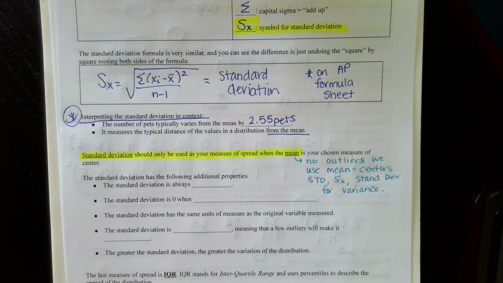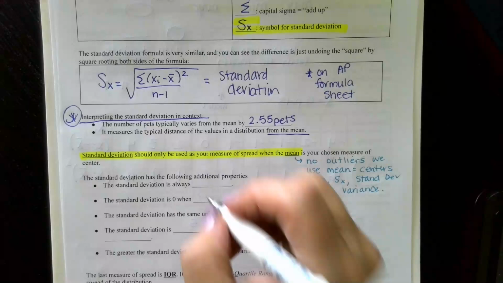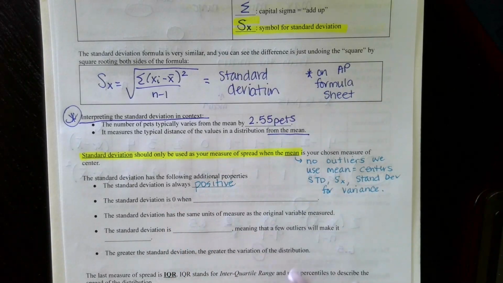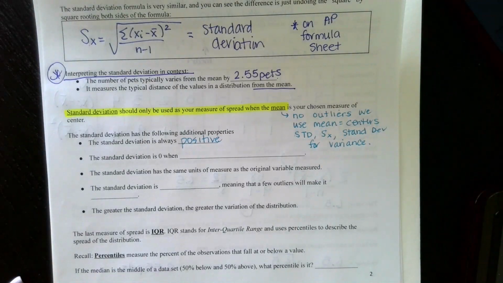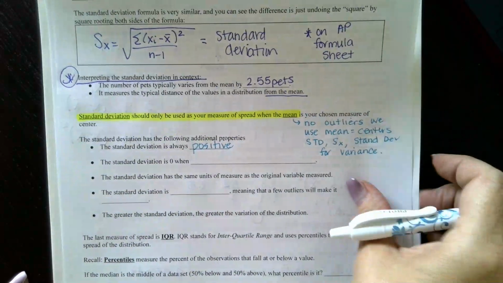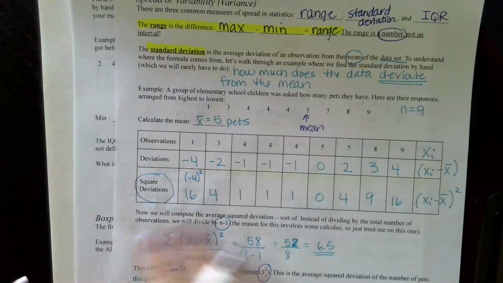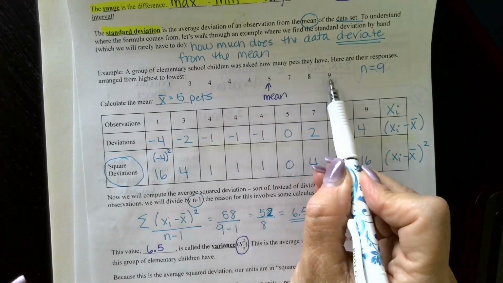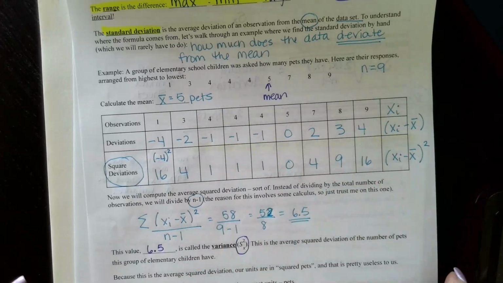Okay, so just a few key things about standard deviation. It is always positive. It's always a positive number. So the values might look like they're negative. If we look at our pets example here, we have more variance on the low end of pets than we do on the high end of pets, but we would never have a negative standard deviation.